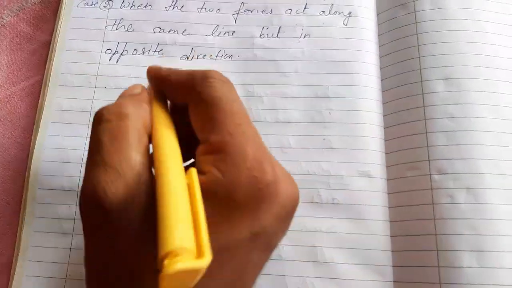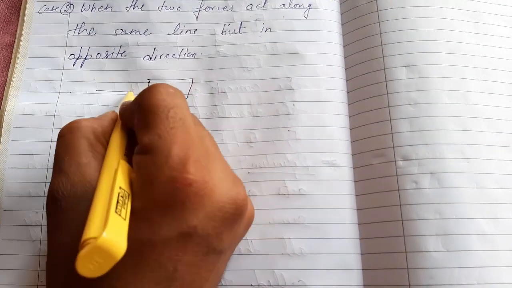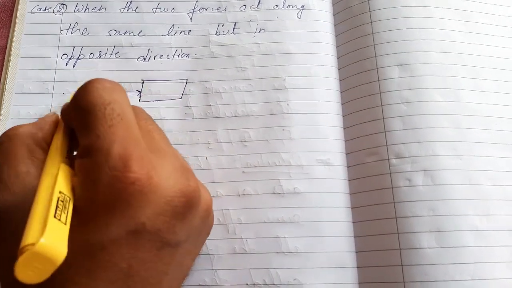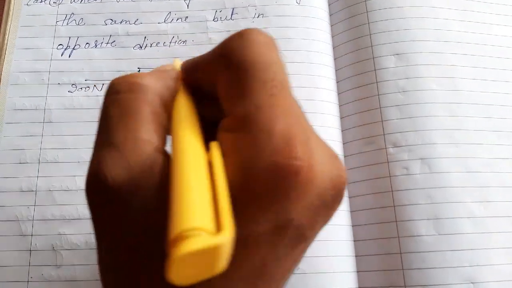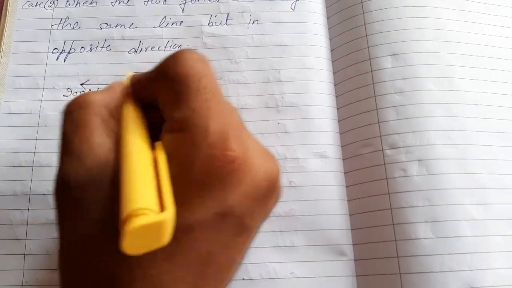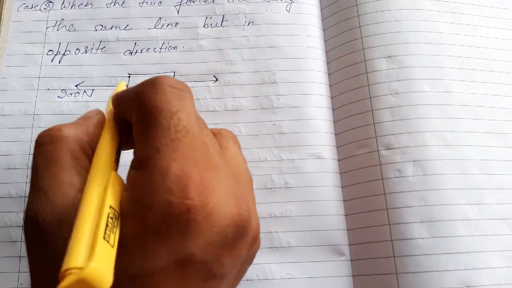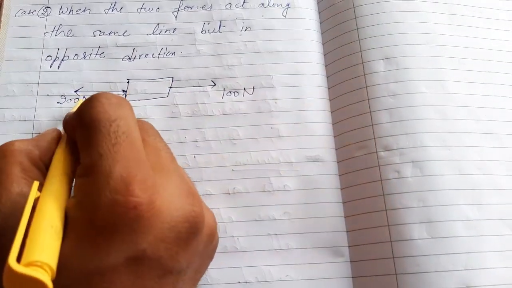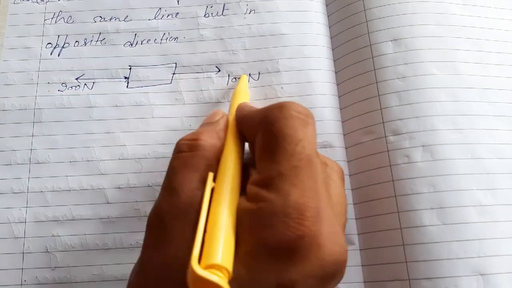In this case, the object is here, a 200 Newton force is applied from this direction, and a 100 Newton force is applied from the opposite direction.